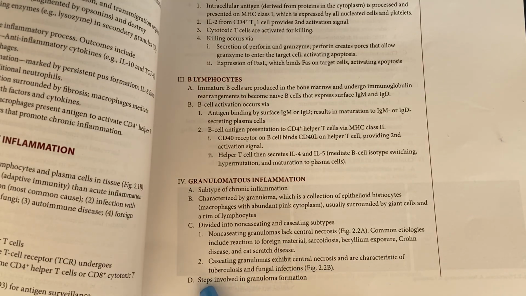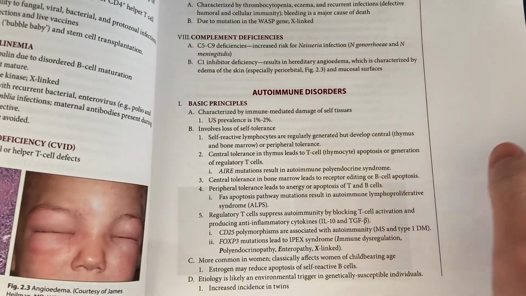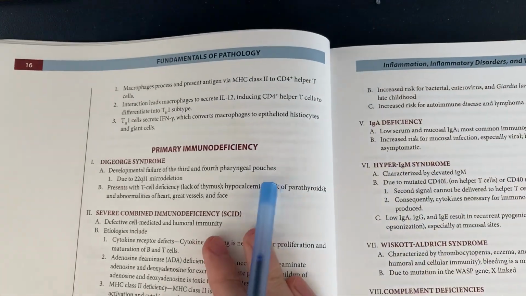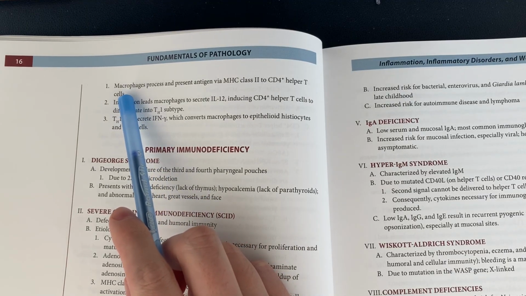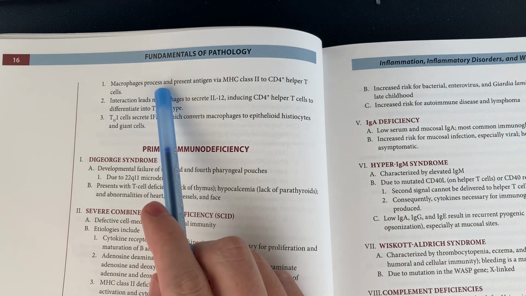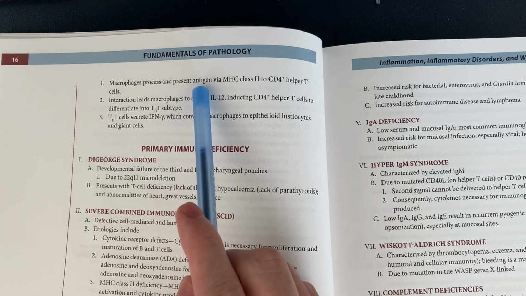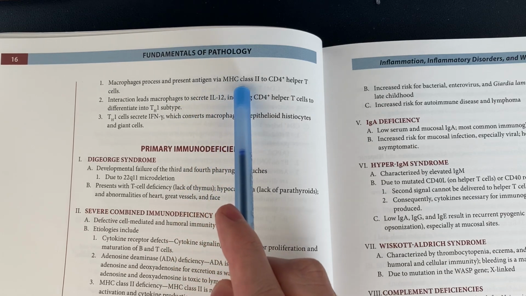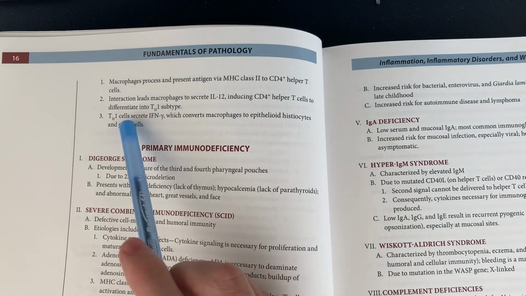Now let's talk about the steps involved in granuloma formation. Okay, so the steps for granuloma formation include the following. The macrophages process and present antigen through the MHC class II molecules to the CD4 plus helper T cells.